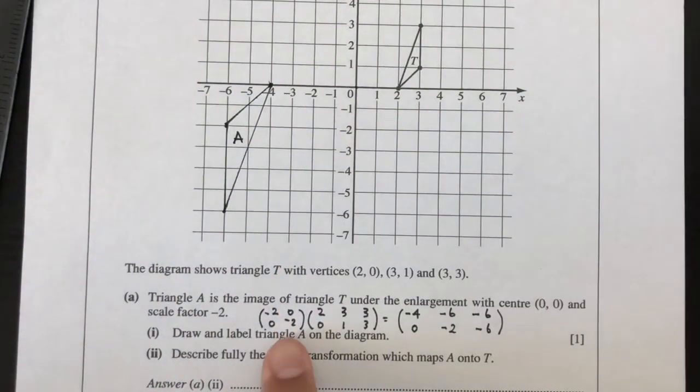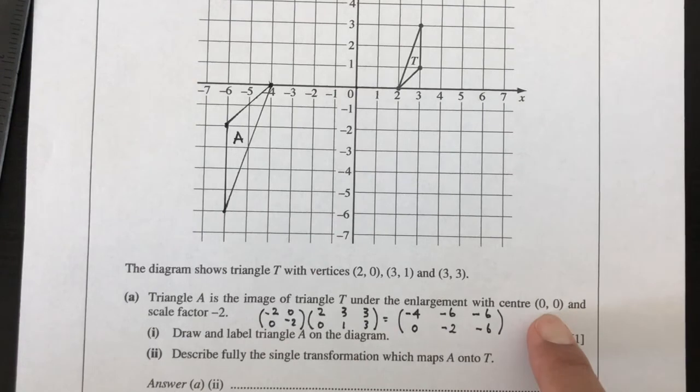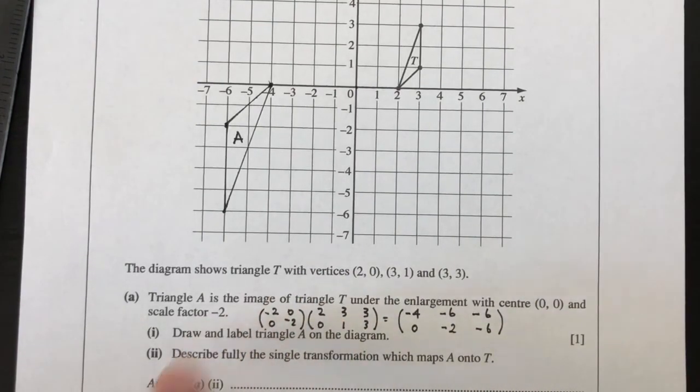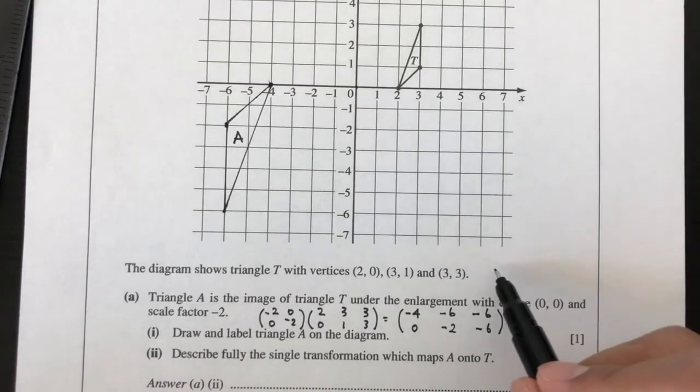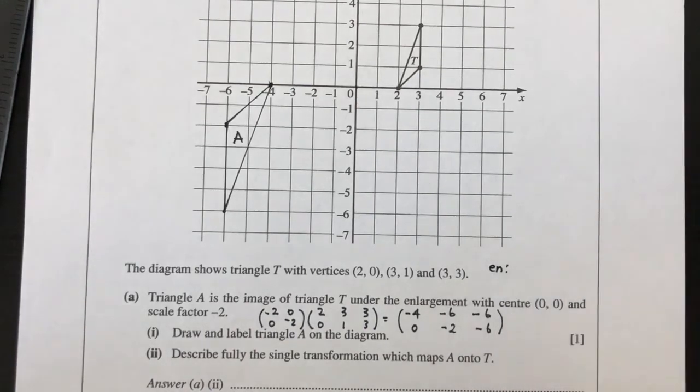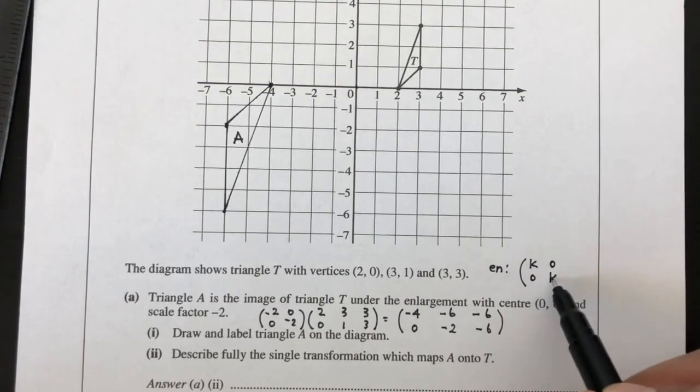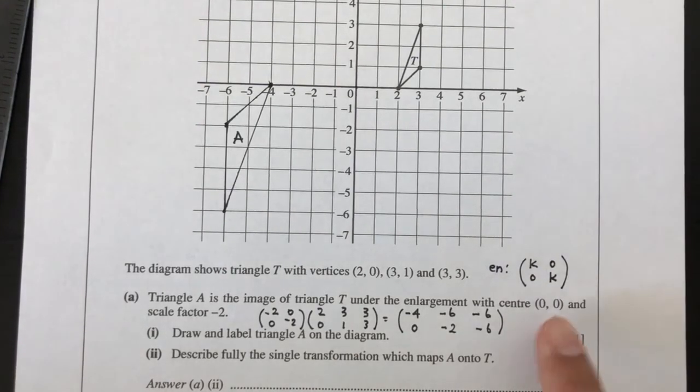You can only use this formula when you have center O and you know the matrix of your transformation. You have to know this, it's pretty easy. Enlargement is pretty simple. The matrix representing enlargement is k, 0, 0, k, and the scale factor will be k. Here we have -2, so replace k with -2. You know this already. Then you can use your formula: matrix times object. The object is T, equal to the image, which is A.